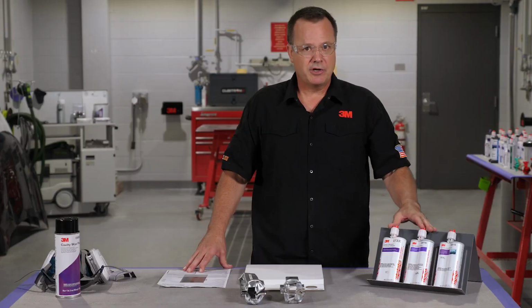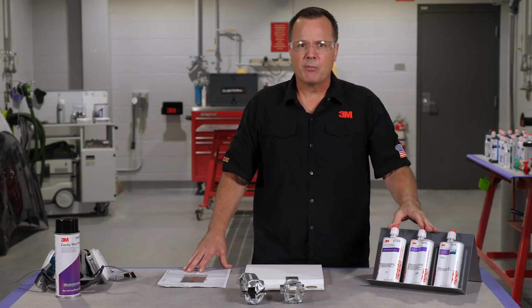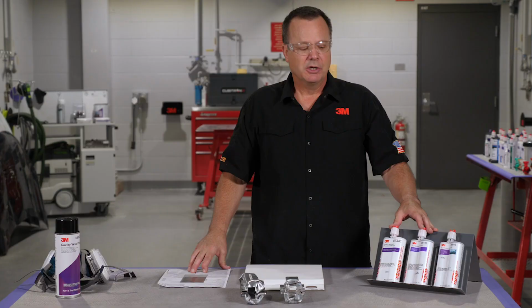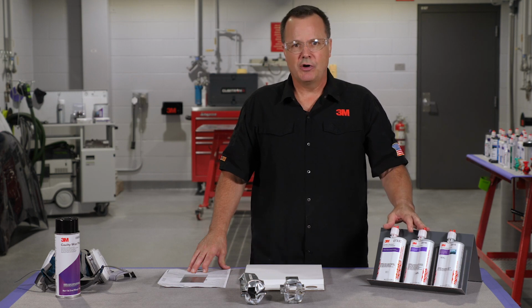We don't want to abuse it and overheat. You want to monitor that temperature closely, and it's a good idea to use something like an infrared thermometer where you can actually get the actual temperature of the panel rather than ambient temperature. So feel free to use heat, just follow the instructions to do so.